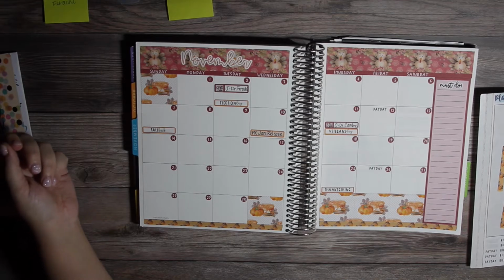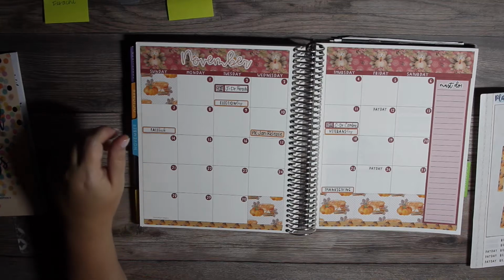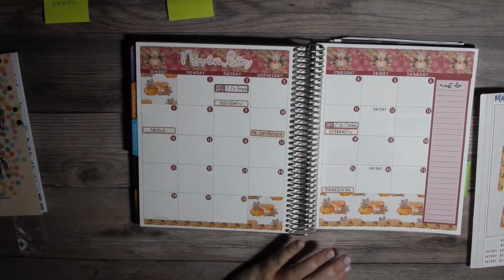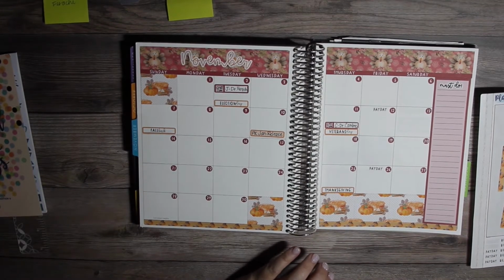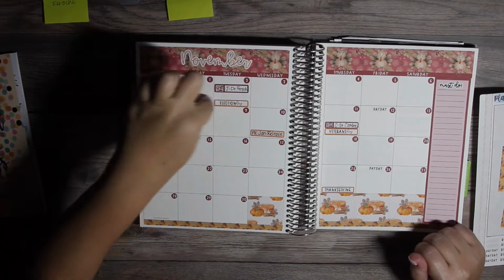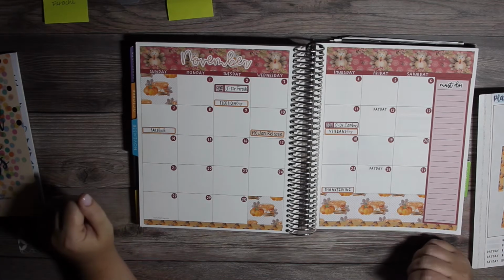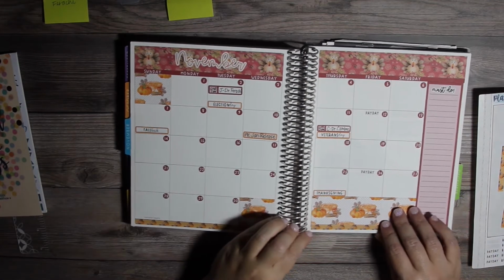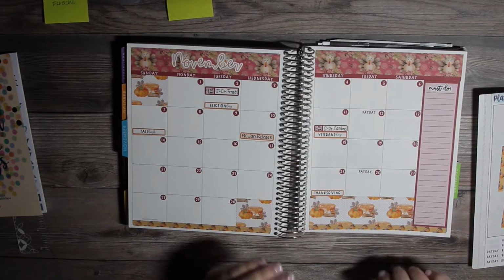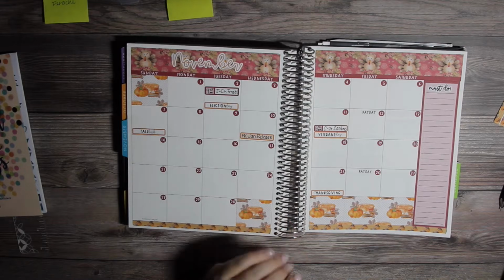Now, Planner Kate stickers, and I've talked about this many times before, are very easy to pick up and put down, even if they're stuck. So even if I have to move something, and sometimes I have two things that come in, and I have to really finagle things, they are very easy to pick up and take down, which I really like a lot.